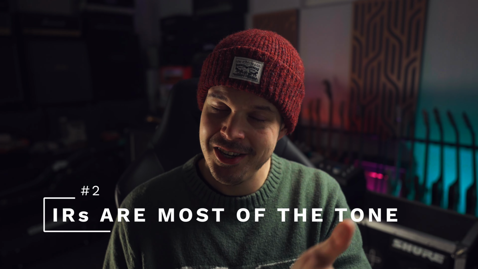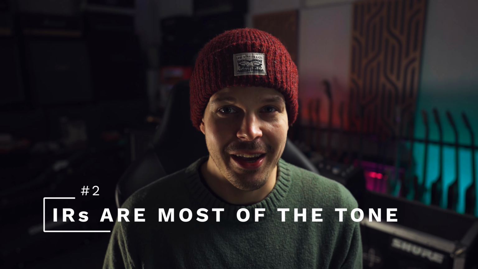Number 2, impulse responses, IRs, are the most important thing in your guitar tone, even in amp sim plugins. Now, I do understand that when you are looking at a guitar amp plugin, most of the time you're actually seeing an amplifier that looks awesome, but in reality what you're hearing is a guy like me crouching over a 4x12 super loud, trying to get that microphone position to be perfect and sounding amazing.